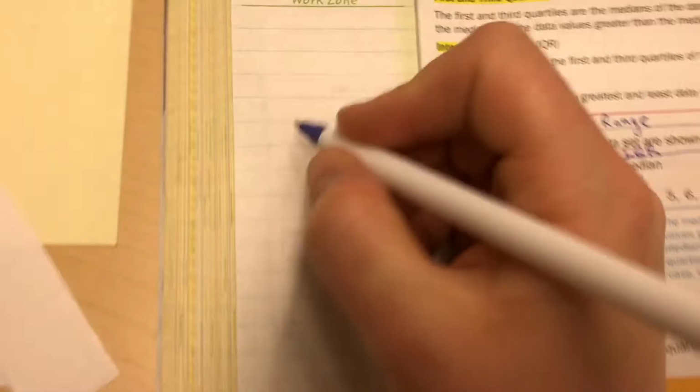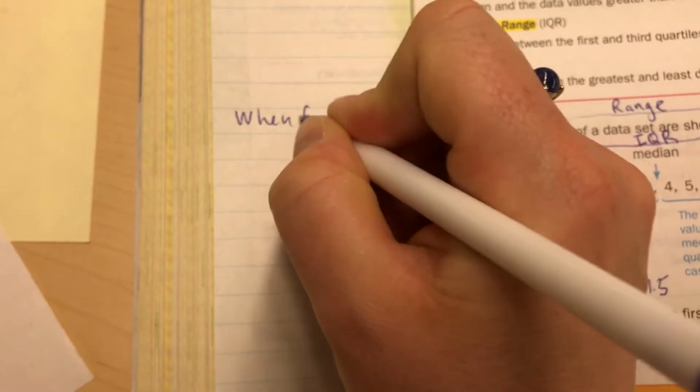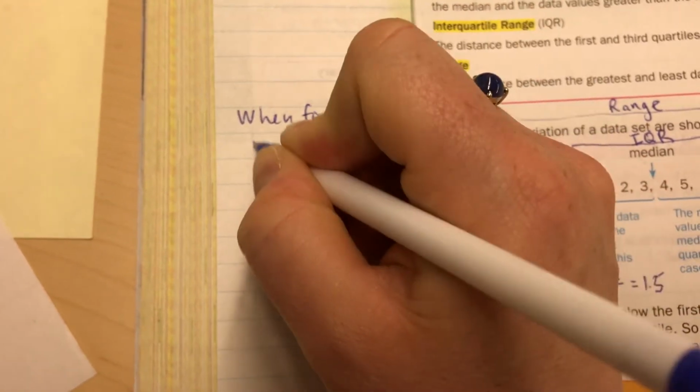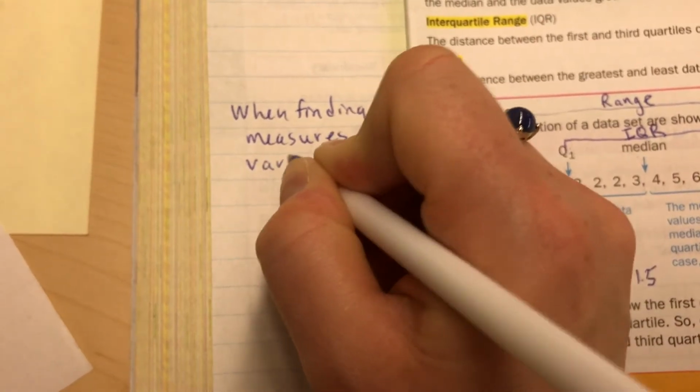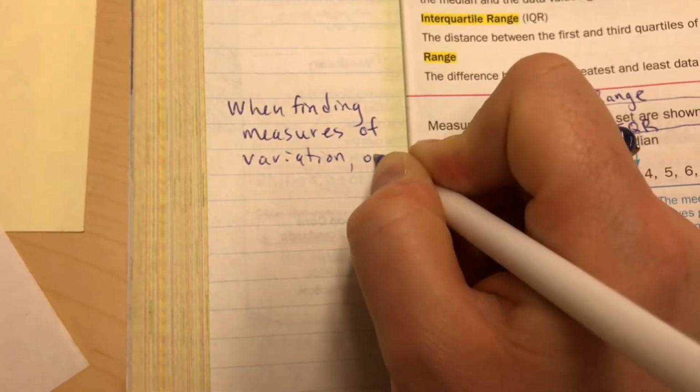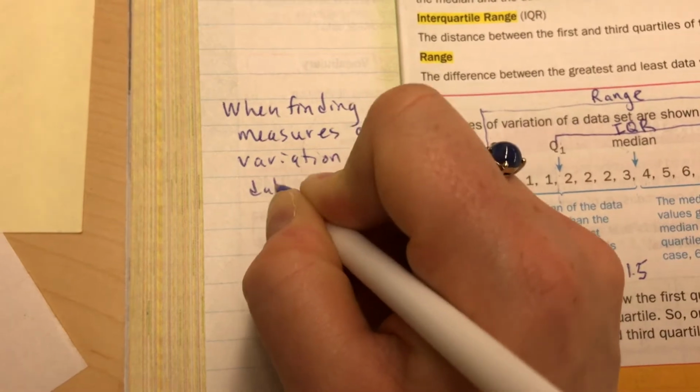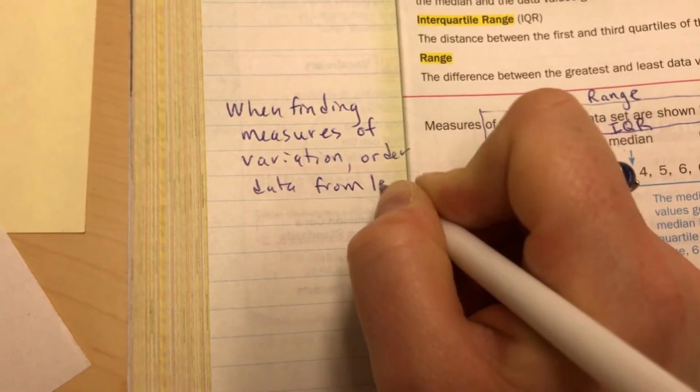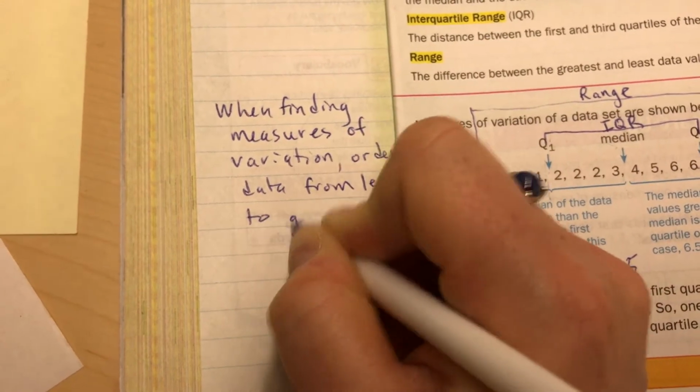Let's make a note about that. When finding measures of variation, order data from least to greatest.